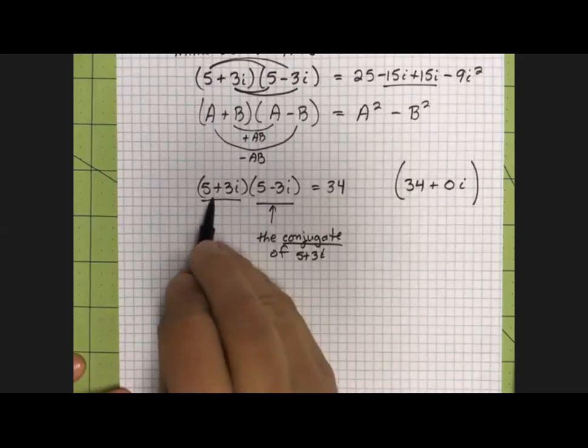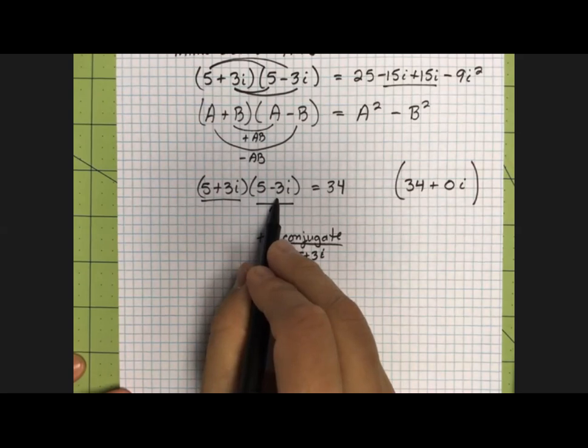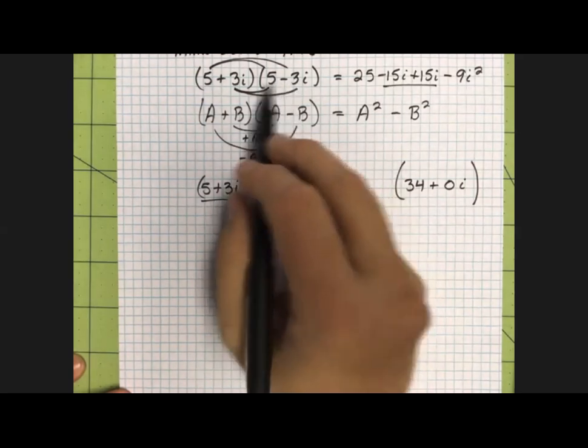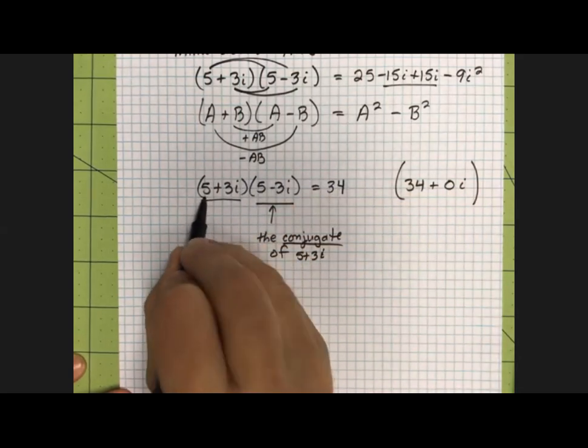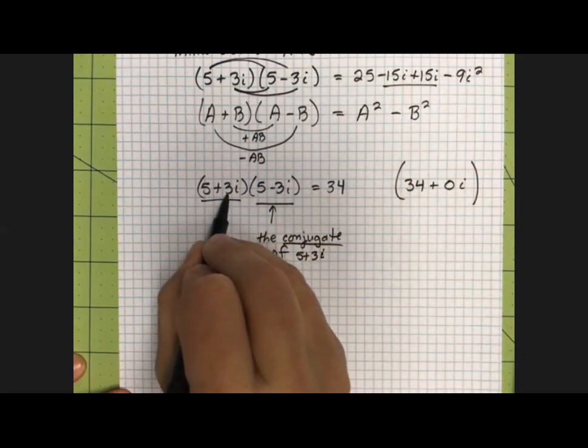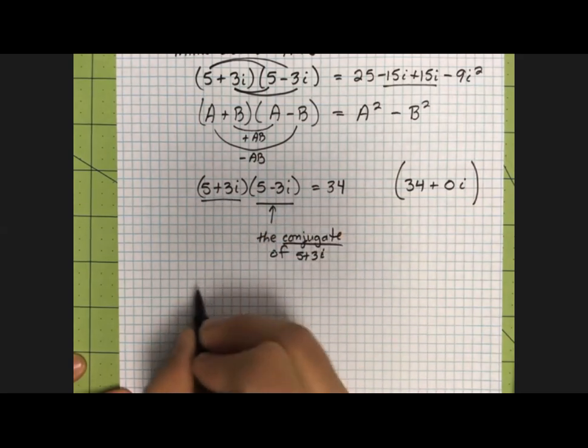But the cool thing is that whenever someone tells you to multiply conjugates, do you see that you don't have to FOIL? How did I get that 34? Squared the 5, squared the 3, 25 plus 9 is 34.